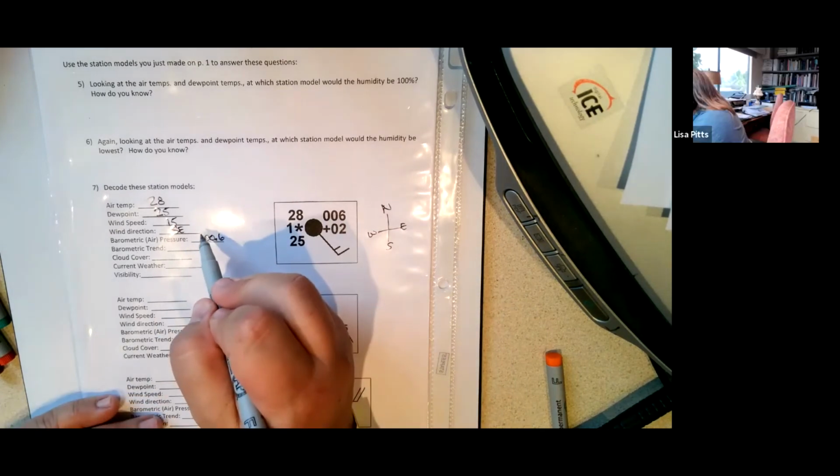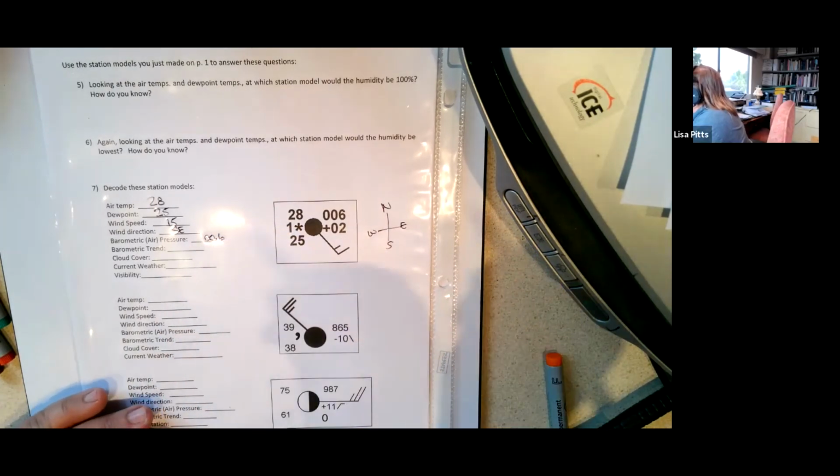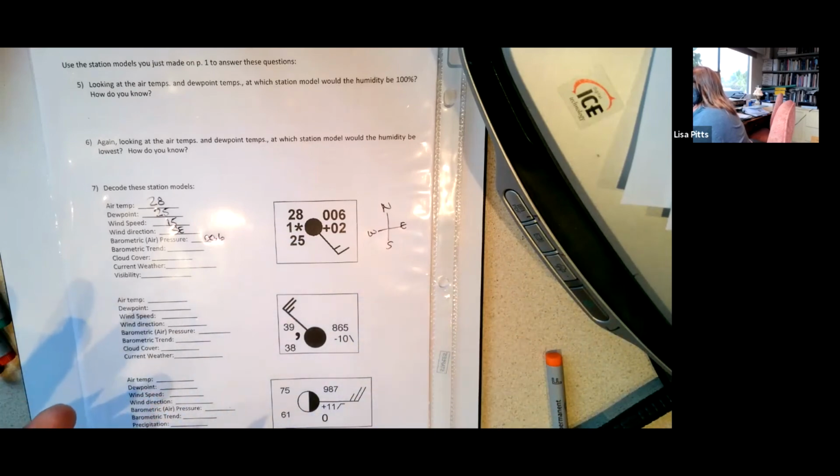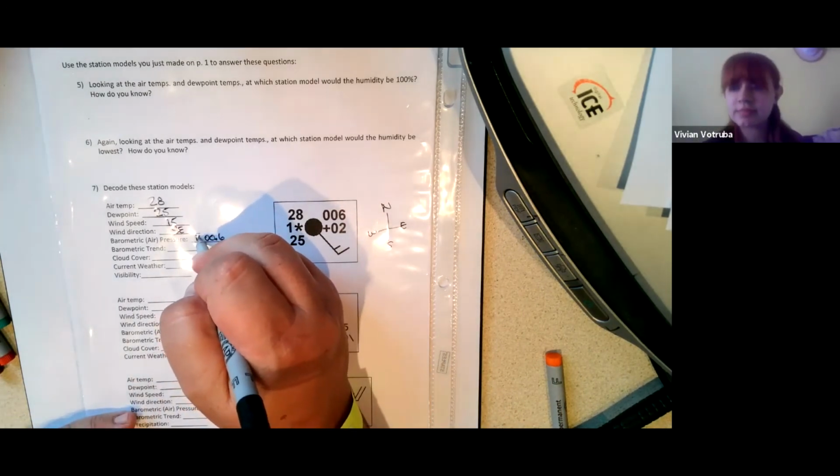You're either going to put a 9 in front of it or a 10 in front of it and a decimal. It has to be between 950 and 1050. 10. Yay! Okay. Barometric trend?